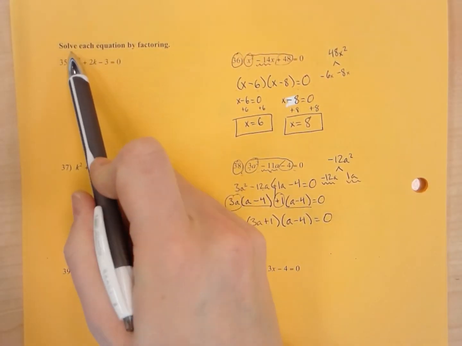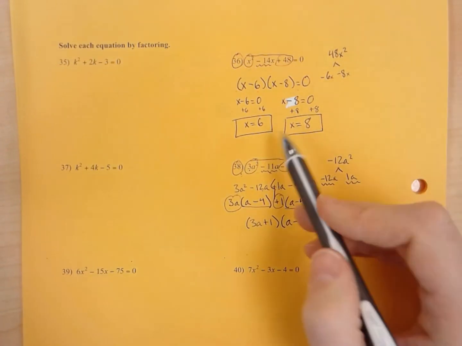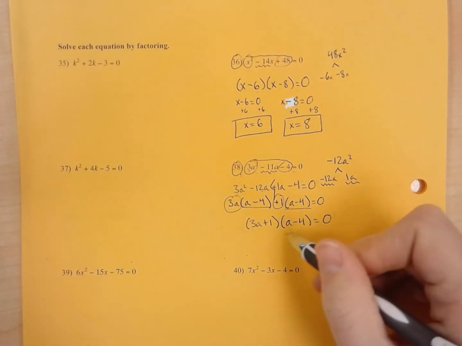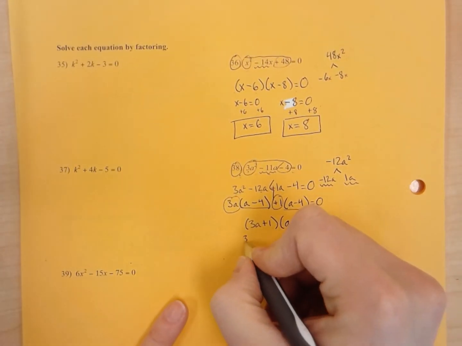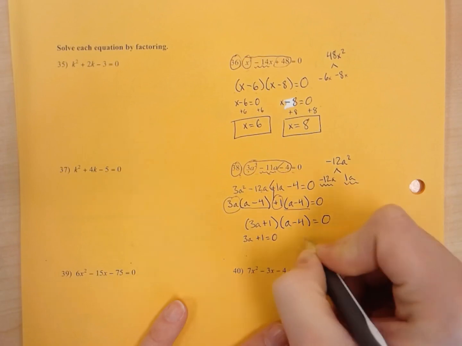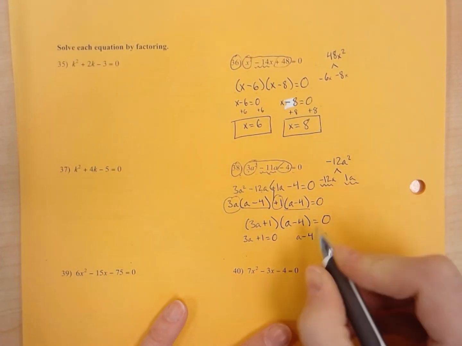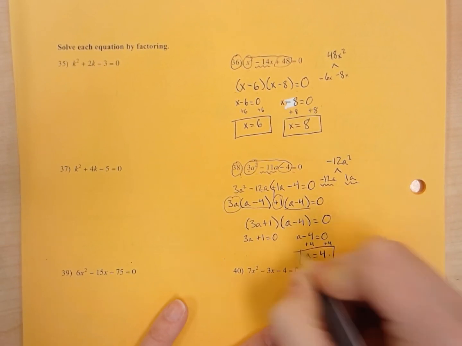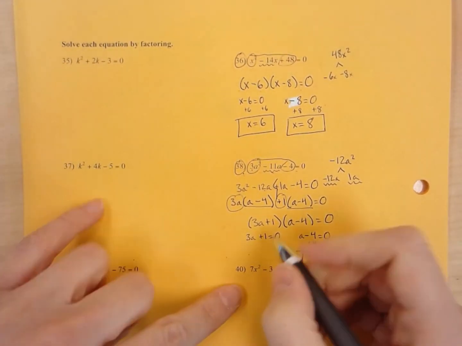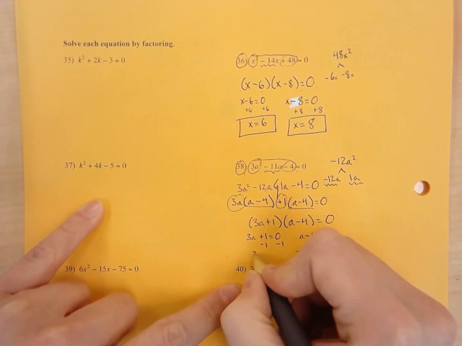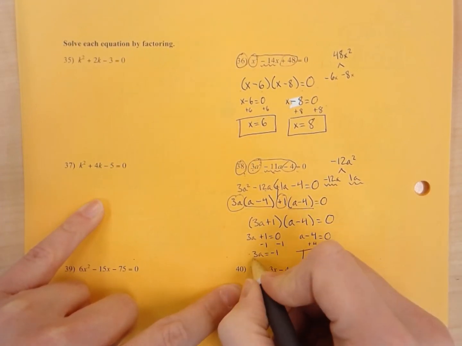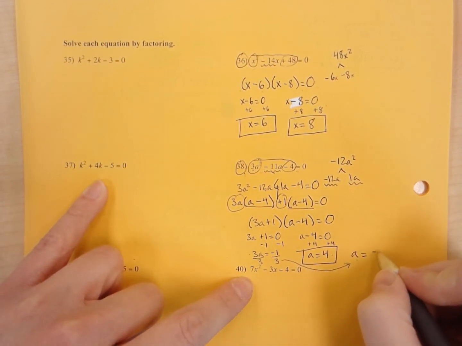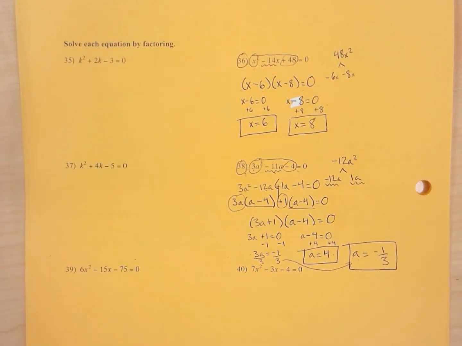If I'm solving it, that means I have to get to a equals something. I'm going to do the same thing up here, knowing junk times stuff equals 0. That means either junk or stuff has to be 0. So I'm saying either 3a plus 1 equals 0 or a minus 4 equals 0. I'm doing this one first because it looks easier. So I got a equals positive 4 over there. And on this one, subtract 1. So 3a is negative 1. Divide it by 3. And I'm just going to write it over here. A equals negative 1/3. And that's it.